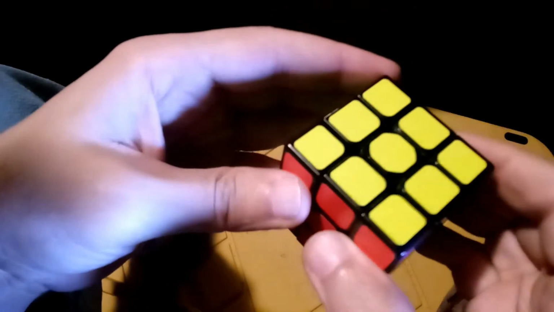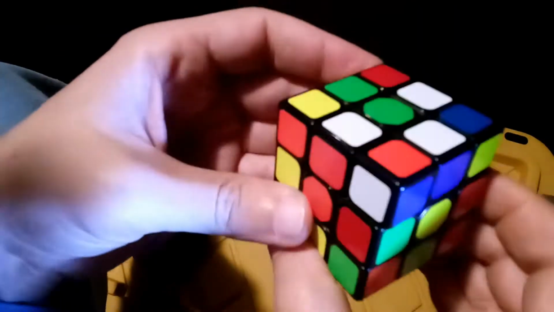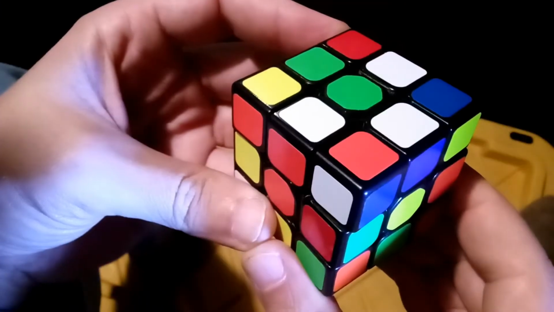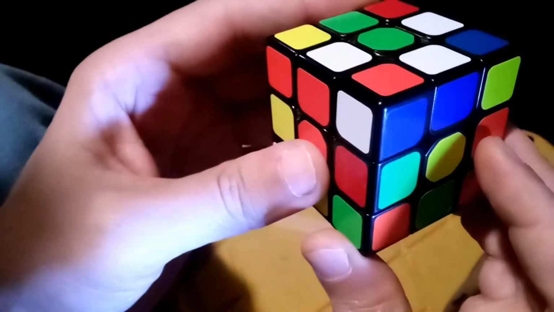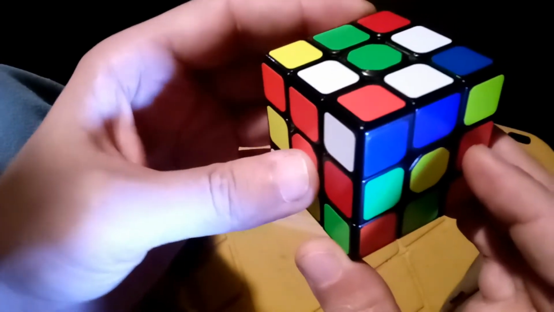Let me scramble this up right quick. So I have been solving the cube without rotation lately. It's just something I've been doing for fun. It has been really helping me to understand how F2L is working. I'm going to really quickly create a blue cross.